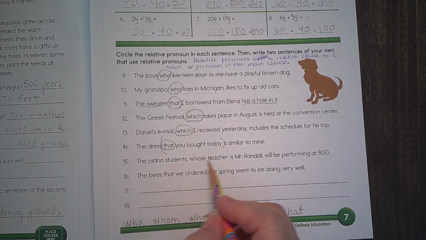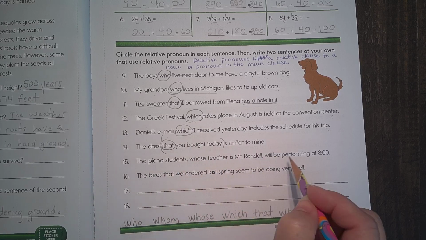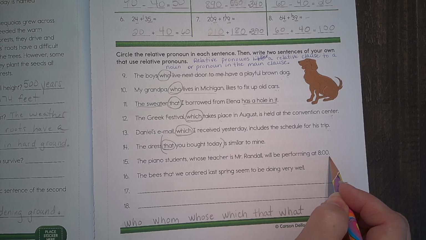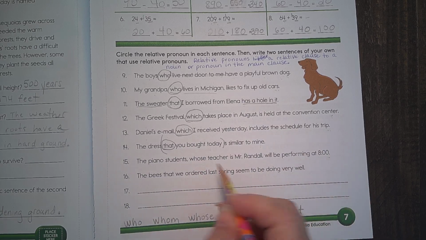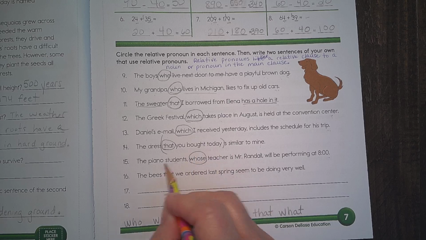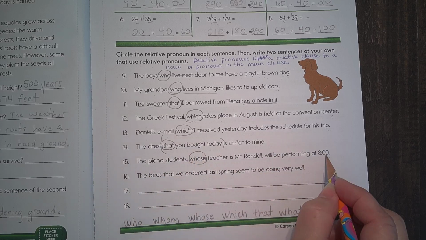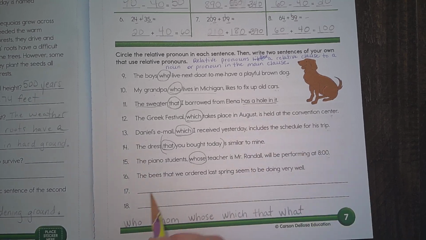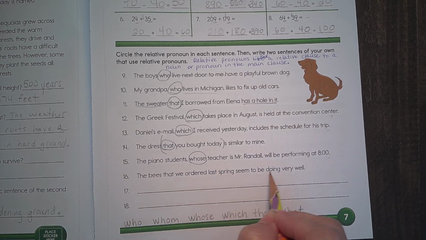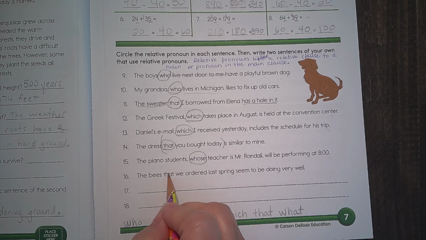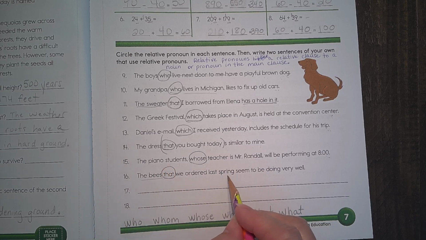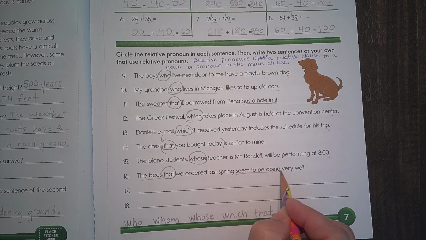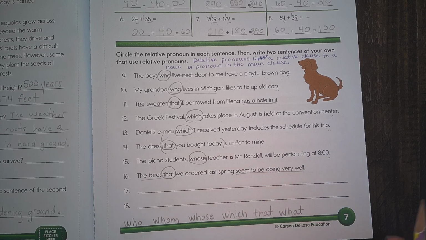The piano students, whose teacher is Mr. Randall, will be performing at 8 o'clock. Right there we've got whose, because the piano students will be performing at 8 was a whole thought in itself. The bees that we ordered last spring seem to be doing very well. That. The bees seem to be doing very well is a whole sentence. And then you can write whatever you want for these two.